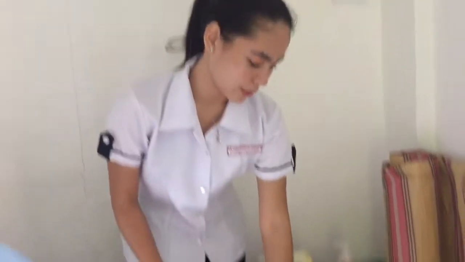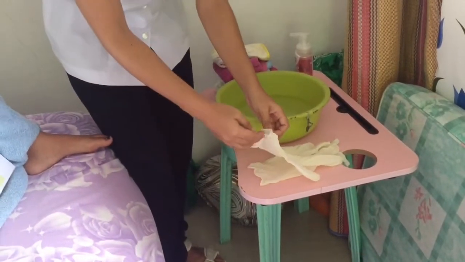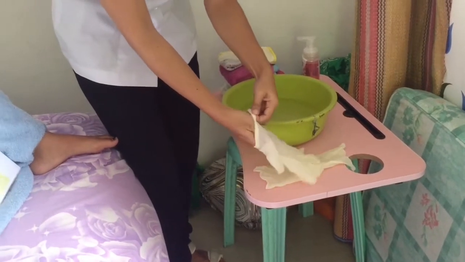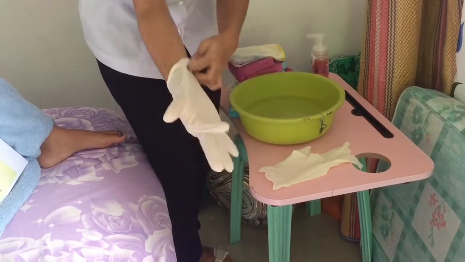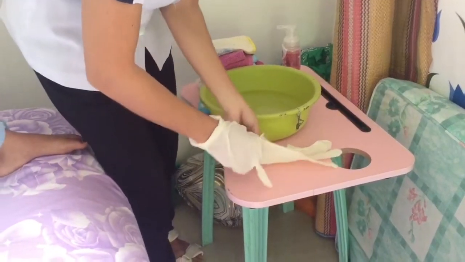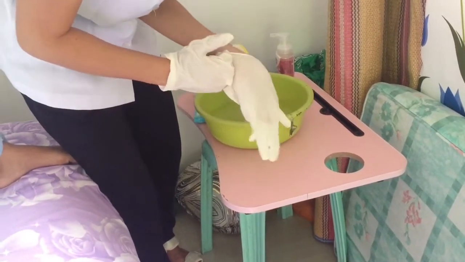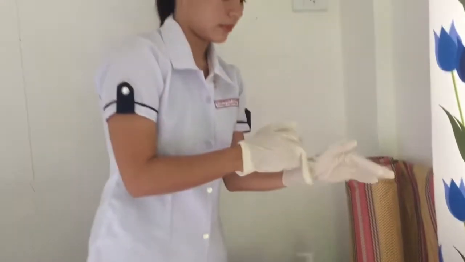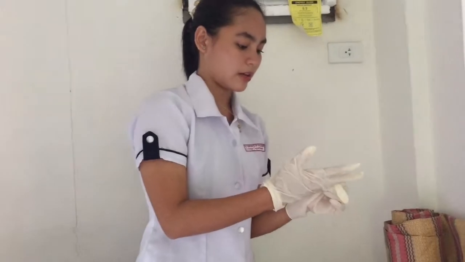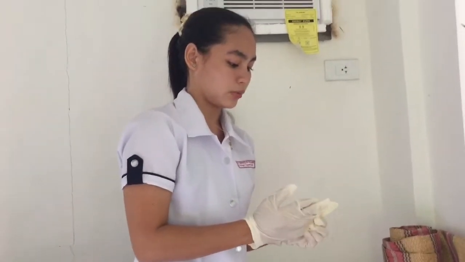So the next step is to don the gloves by using the proper technique. So, ayan. Then sa kabila. Then inspect sa kung merong mga butas.